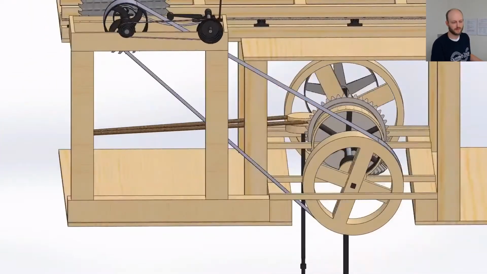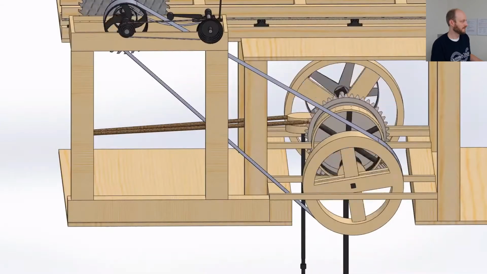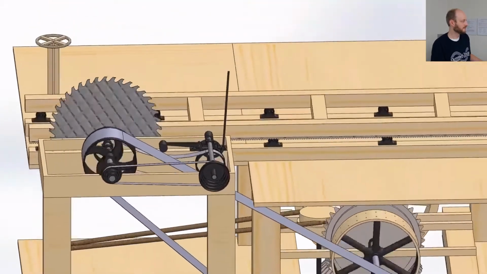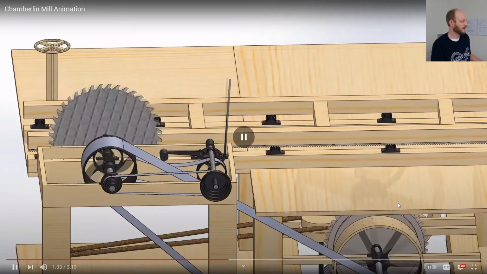A belt transmits power from the main shaft on the lower level to the saw shaft on the upper level. All right, you get the idea.